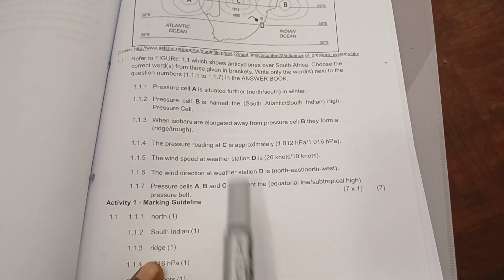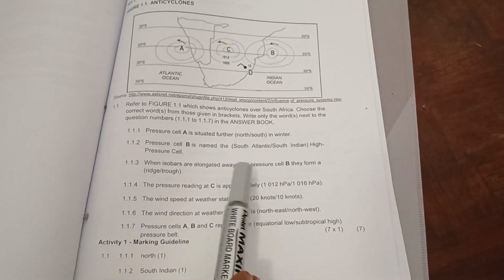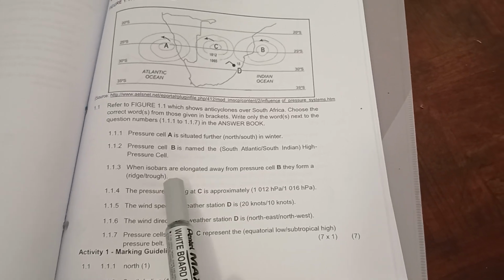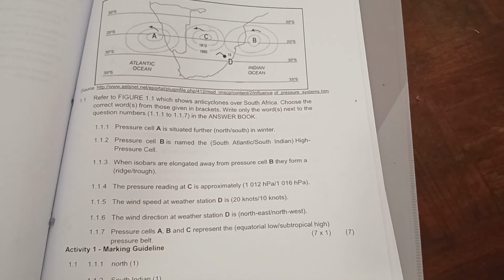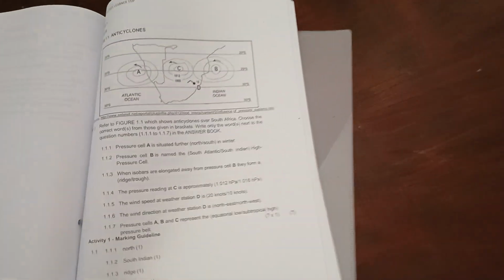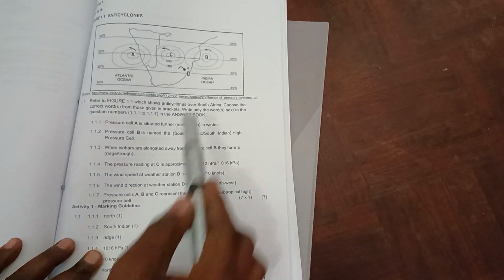Then 1.3, which isobars are elongated away from the pressure B as they form A? If you go to B now, remember it's high, and elongated high pressure gives you a ridge. Elongated low pressure gives you a trough. So the answer there is ridge.